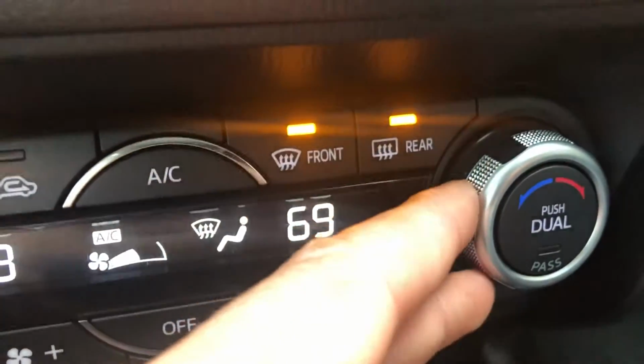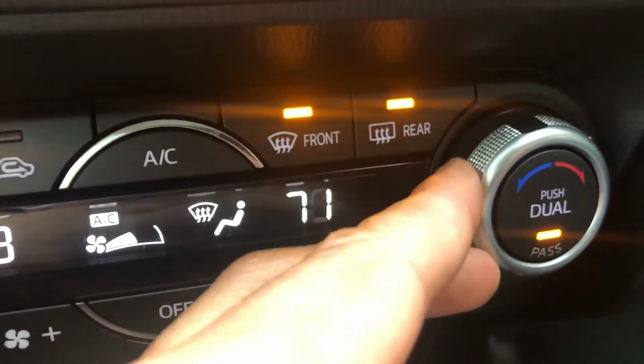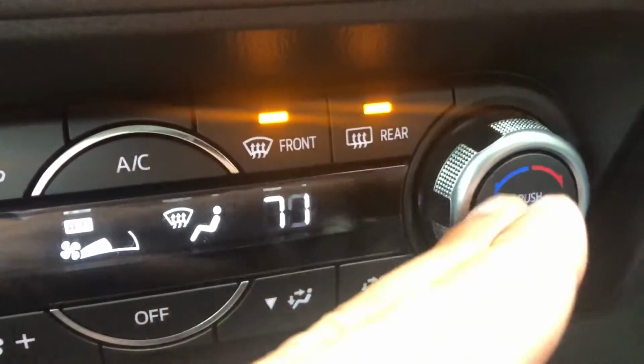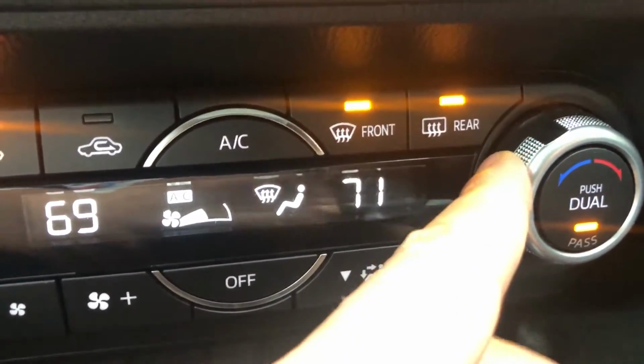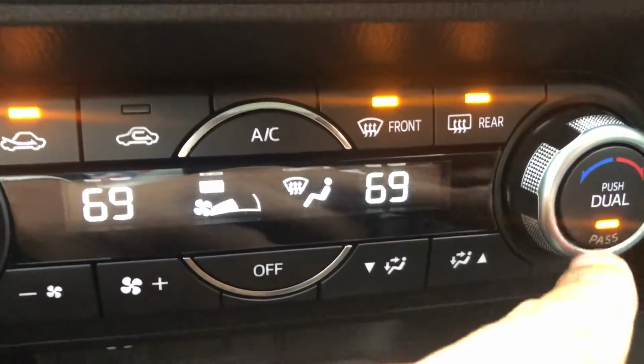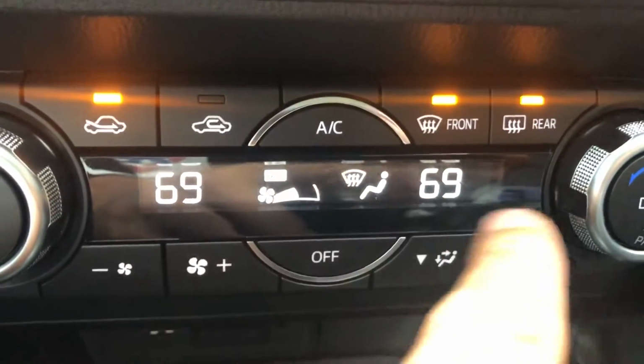And if the passenger wants a different temperature, you can just turn this right here, and it gives the passenger a different temperature from the driver's side. Now, in order to synchronize it, you just press that, and it synchronizes both sides.